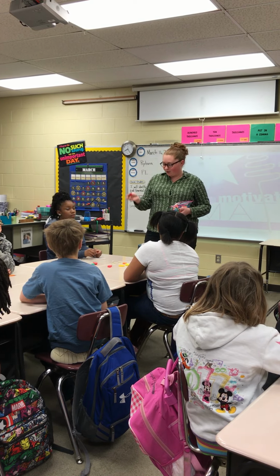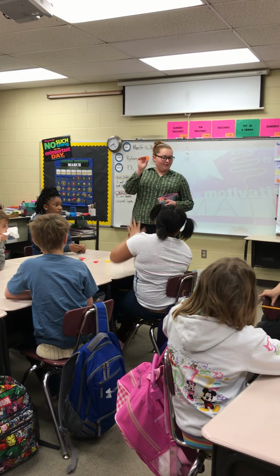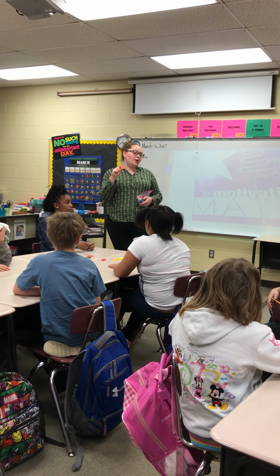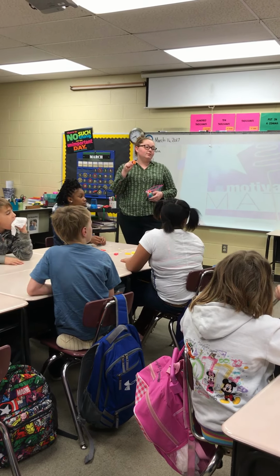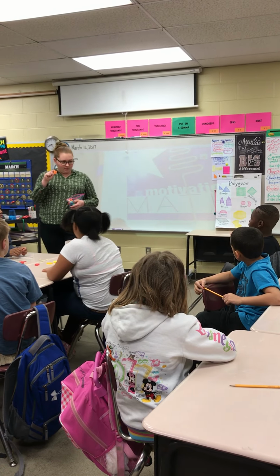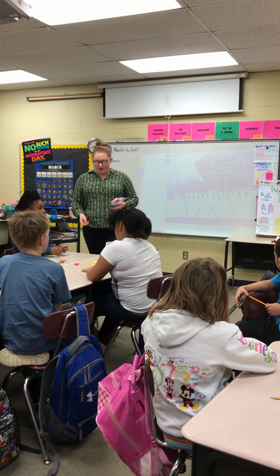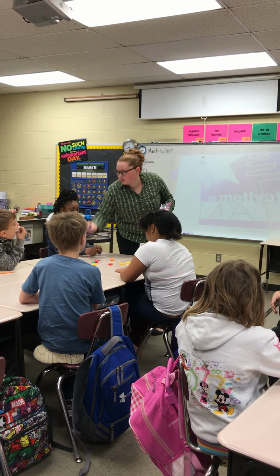A quadrilateral. Quadrilateral. What about this shape? Someone raise your hand. Keith? Square. A square. Can you tell me something about a square? They are special and they have 4 sides, which makes them quadrilaterals. What about the angles? They have 4 right angles. Good job.